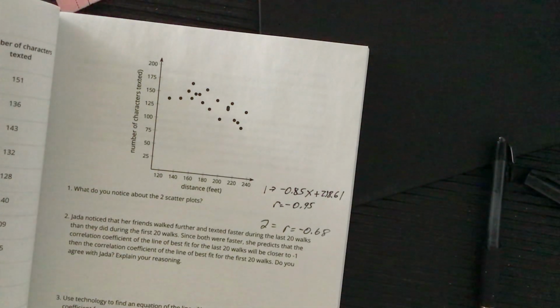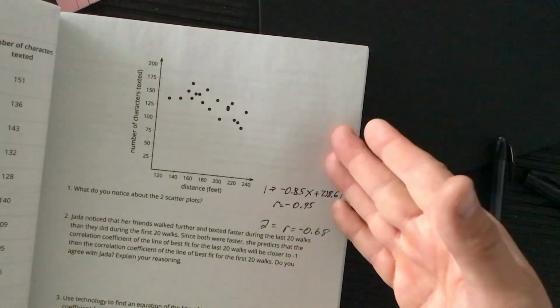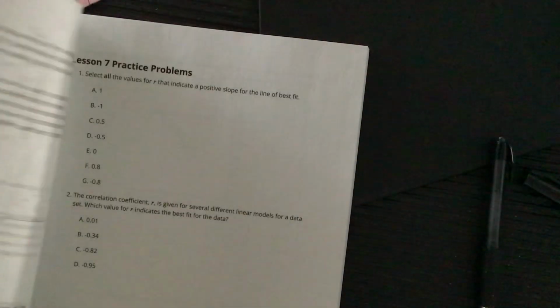So if you had to answer 4, why do you think the R values are so different? Again, we've answered this a lot. First one, the dots are more lined up. Second, they're not as much, they're more scattered. And that all deals with the correlation coefficient, the R value.